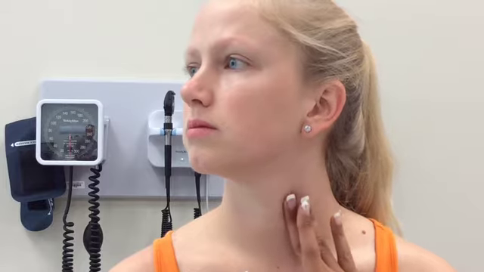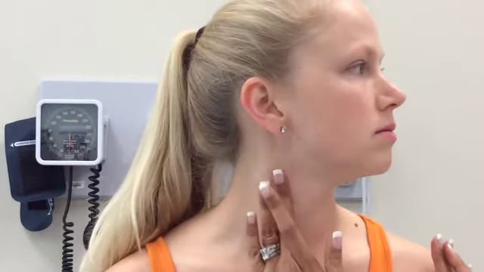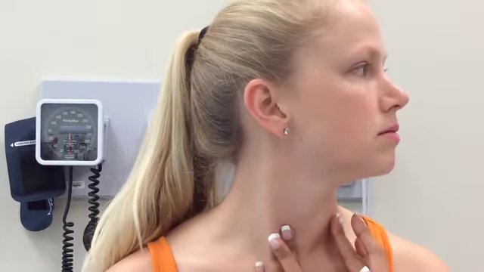We ask the patient to tip the head forward and slightly to their right. And we're going to palpate gently the thyroid, both sides, and we will ask the patient to swallow while we're doing this. Straight. Swallow.